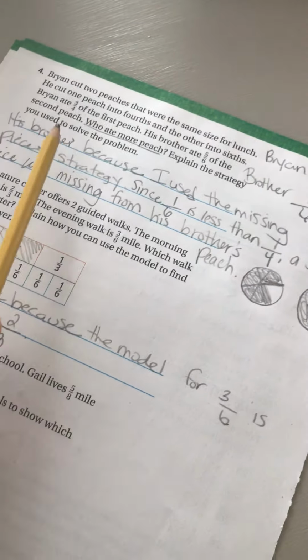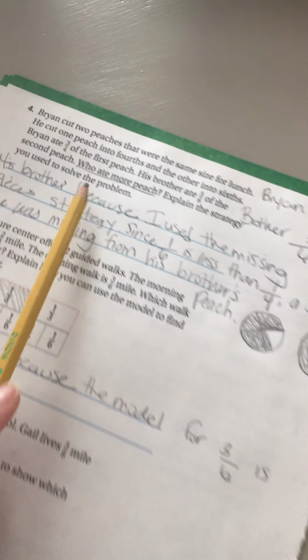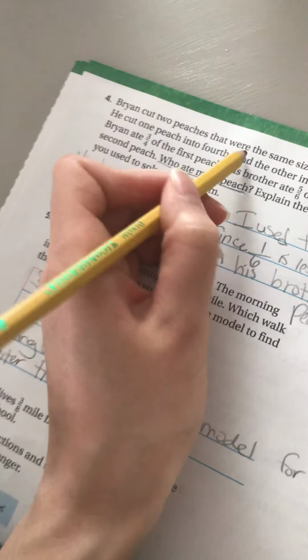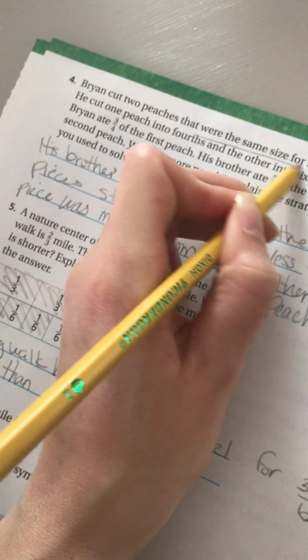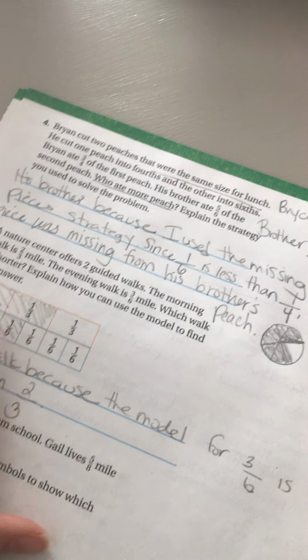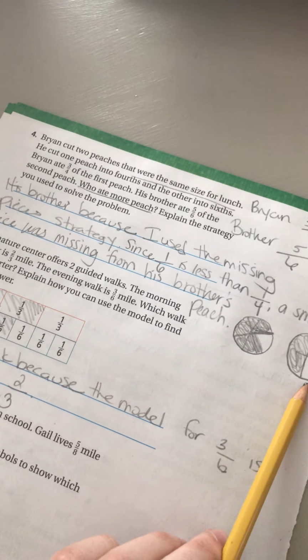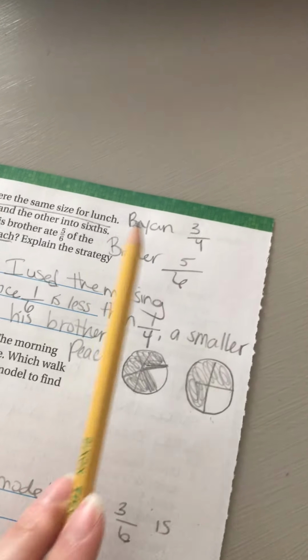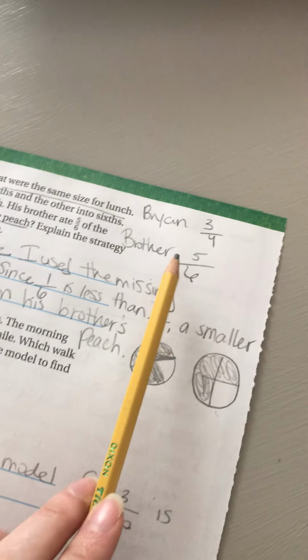Number 4, this is all about the missing piece strategy for this one. It says Brian cut 2 peaches that were the same size for lunch. I should have underlined that. So you have 2 peaches, each of them the same size, but they're cut differently. He cut 1 peach into 4ths, which I did over here, and the other into 6ths, which I did right here. I also took some notes up here just to organize my thinking.